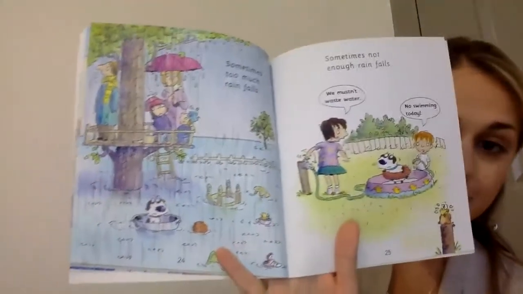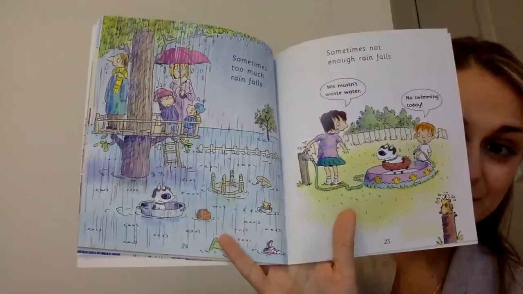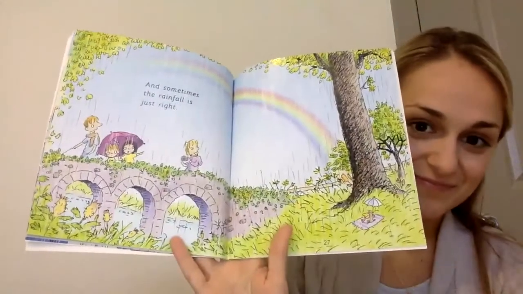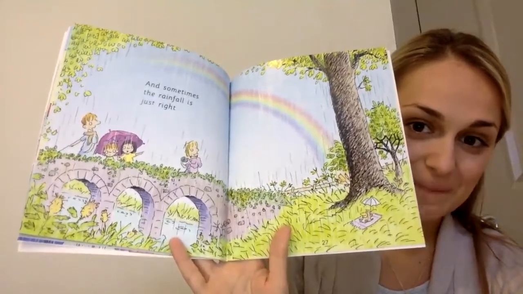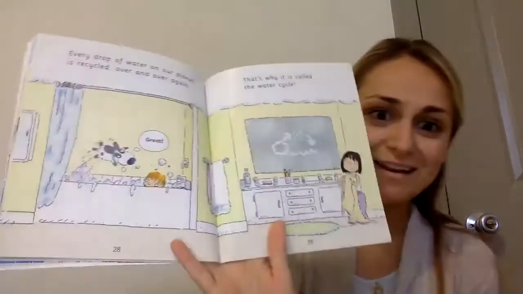Sometimes too much rain falls. Sometimes not enough rain falls. We mustn't waste water. No swimming today. And sometimes the rainfall is just right. Every drop of water on our planet is recycled over and over again. That's why it's called the water cycle. Great.